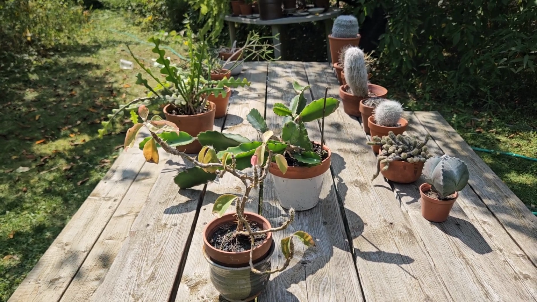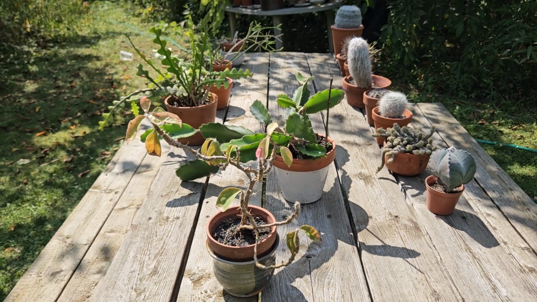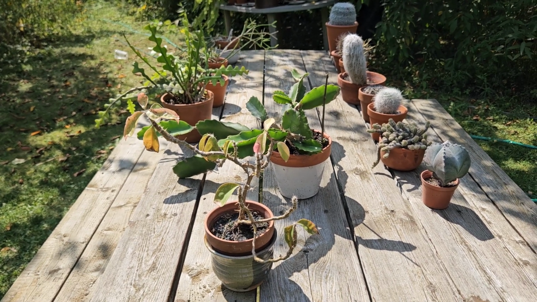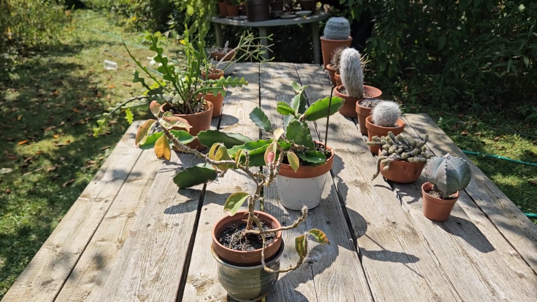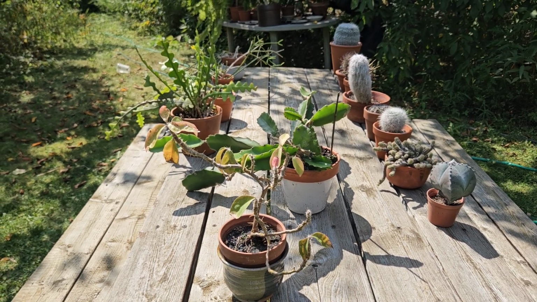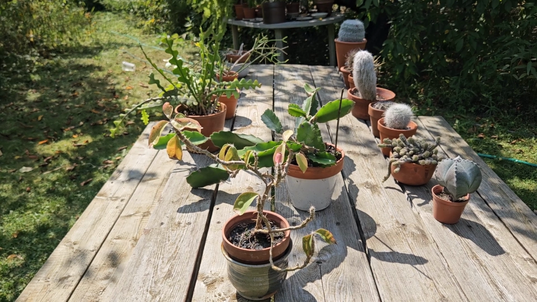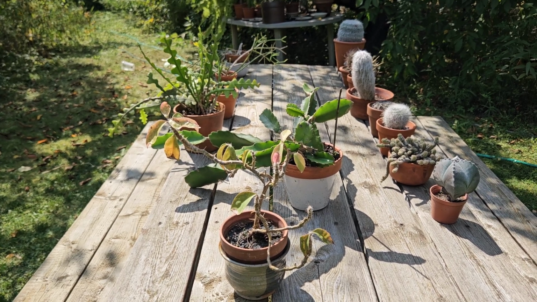Richard Dawkins actually wrote a book which is called The Greatest Show on Earth, and I think every plant and every living organism is a proof that evolution really creates the greatest show on Earth. And so do these cacti.